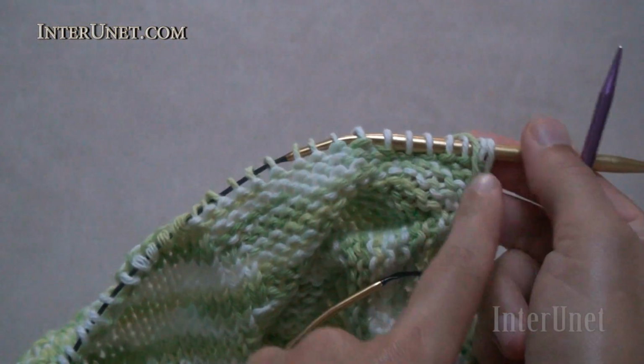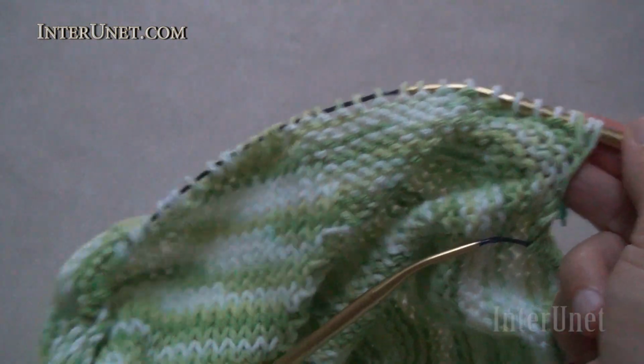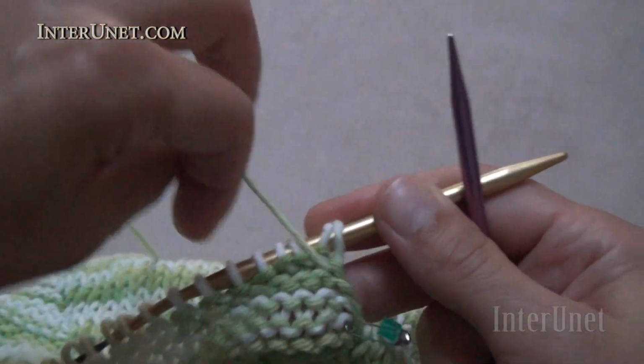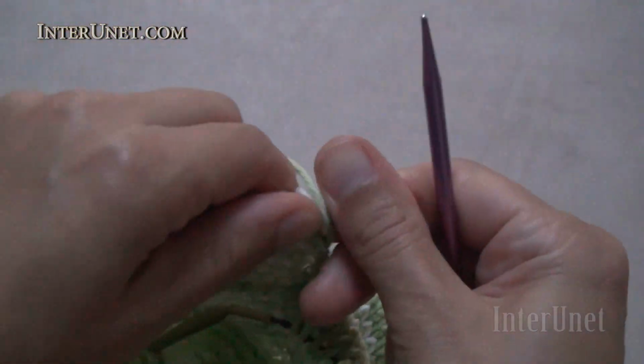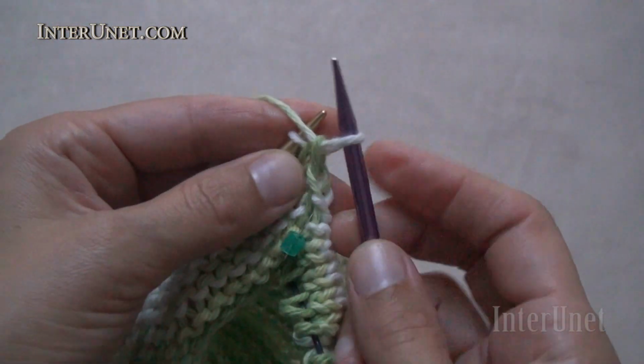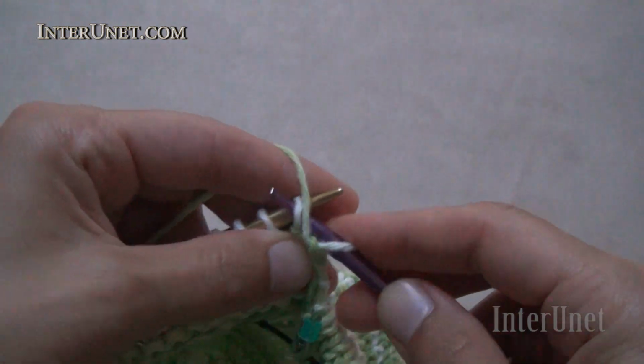Now just slip first stitch and purl to your second marker. Slip the first stitch, do not knit it, and just purl.